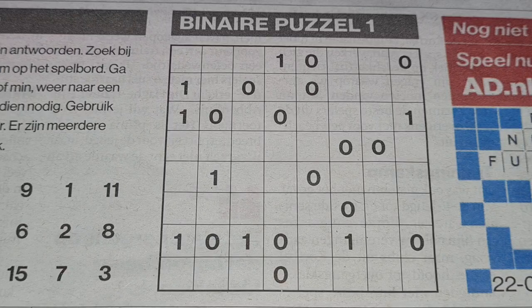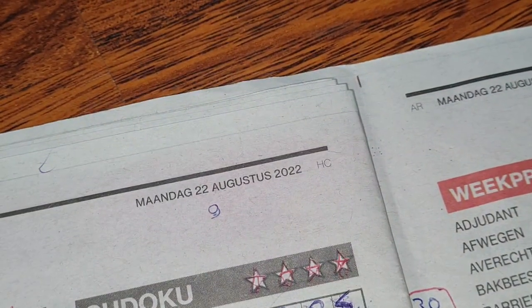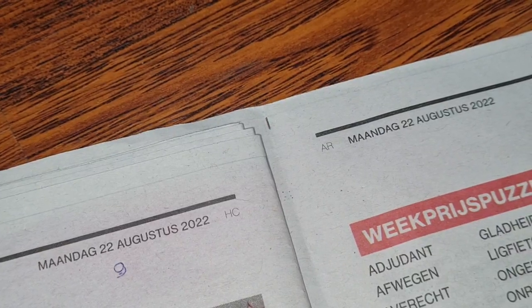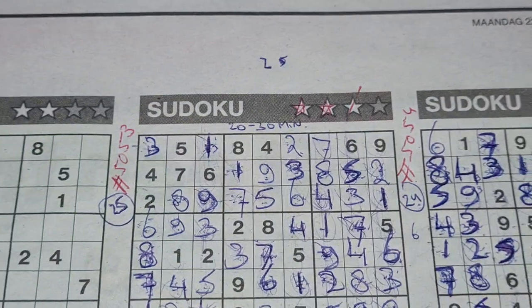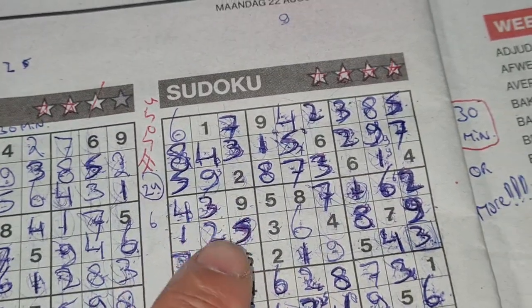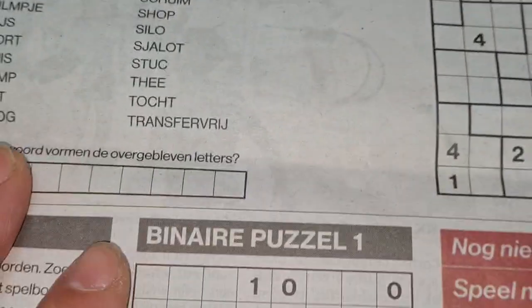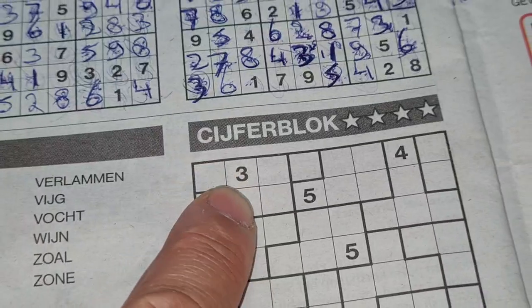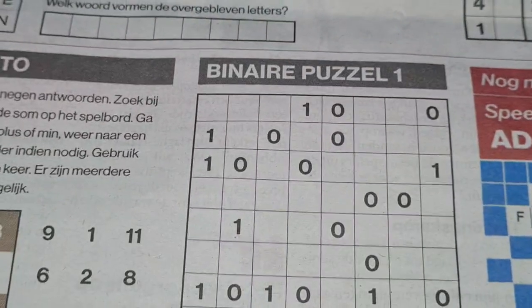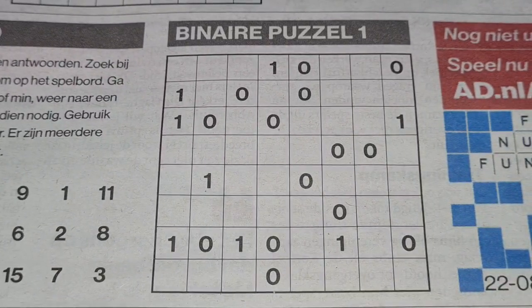The third puzzle is a binary puzzle in the additional of today's newspaper on Monday. Yes, it's still Monday, August the 22nd, 2022, and I've already solved two puzzles, the 3 stars and the 4 stars. This is really a 4 stars puzzle. Need more than 30 minutes to solve. And two puzzles are left, the tectonic with 4 stars and the binary. Well, it's binary time, so let's get started with this one.